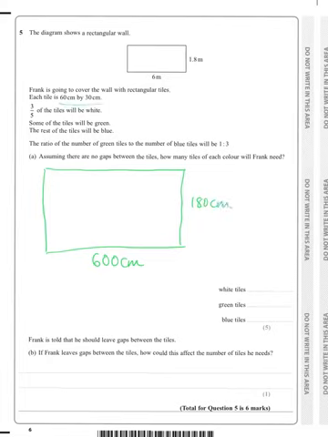Now if you look at the tiles, they measure 60 by 30 centimetres, so you could definitely get 10 across the bottom here, and I'm sure you've worked this out, you can get 6 going up. So it's 10 by 6, so that'll be 60 tiles. Okay, so that's the first thing to work out.